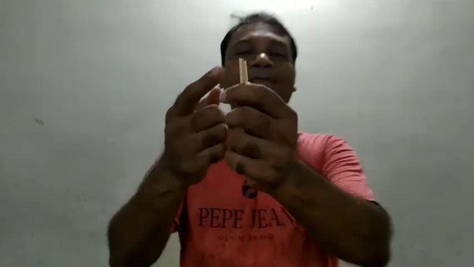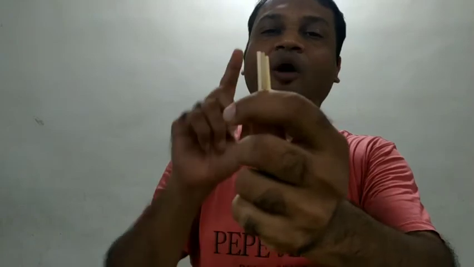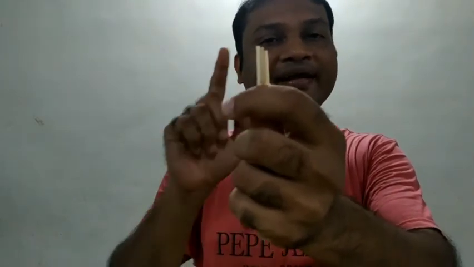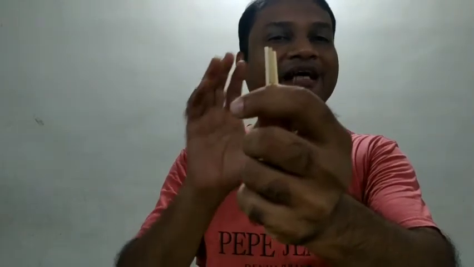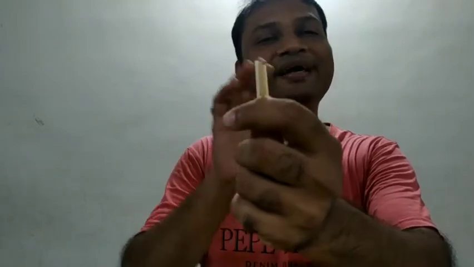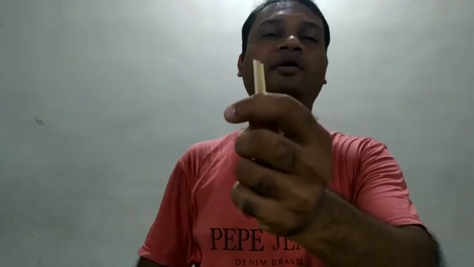Hello दोस्तों, let us explore our today's topic, importance of carbon in the study of organic chemistry. We start with the example of matchsticks which are made up of wood. The main component of wood is carbon and wood is an organic compound.